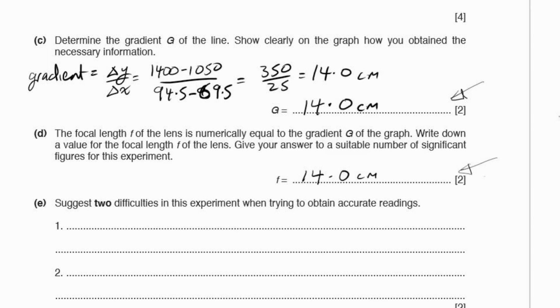We can look at how we calculate the gradient, change in y divided by change in x. The units of y are centimetres squared. The units of x are centimetres. There we go. So they'll cancel out, and that will give us centimetres as the unit. So it's very important where possible to write down the units that we're using.